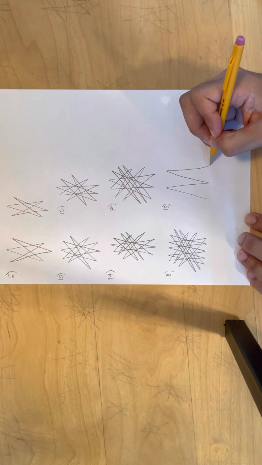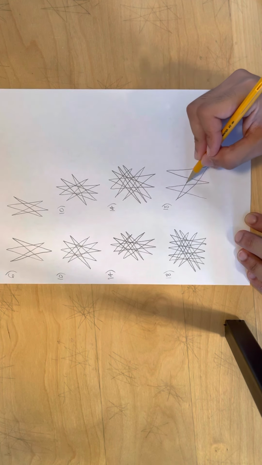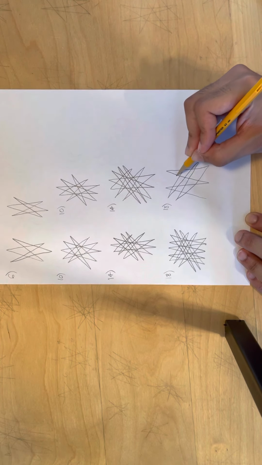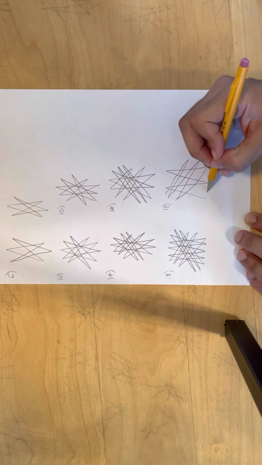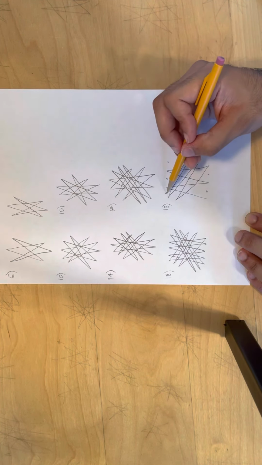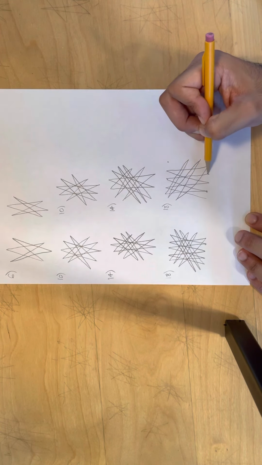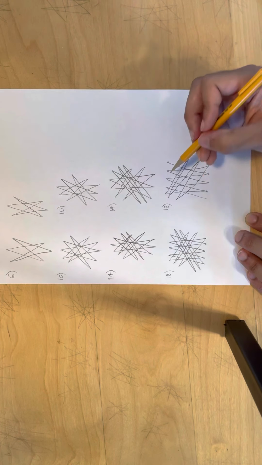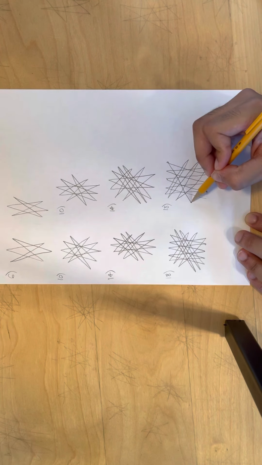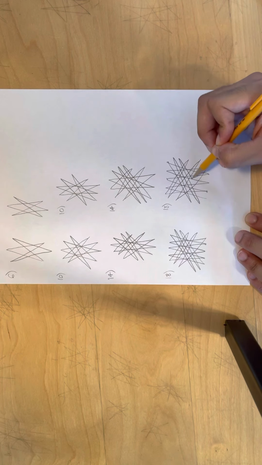And then we do 2 zigzags to the top left. 5, 6, 7, 8, 9, and then we draw lines to the gaps until we get to the top right. 10, 11, 12, 13, and then we zigzag down to the bottom left. 14, 15, 16, 17, 18.